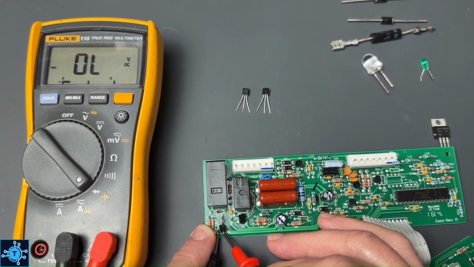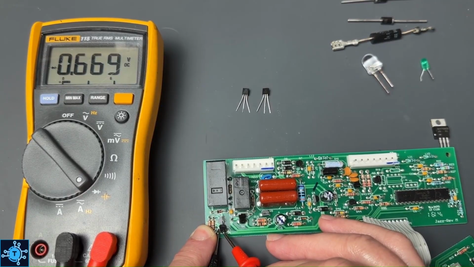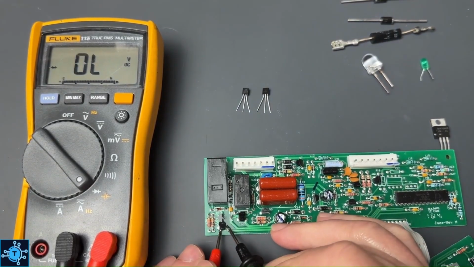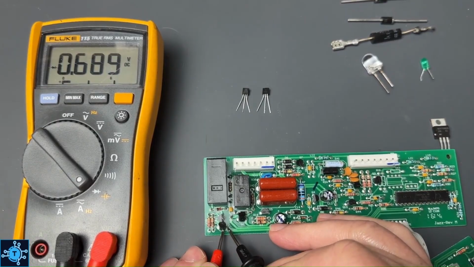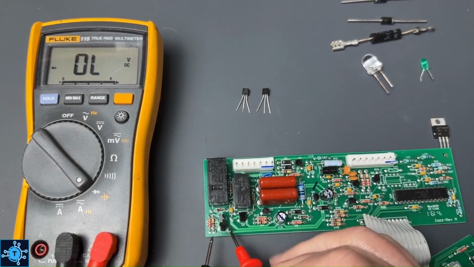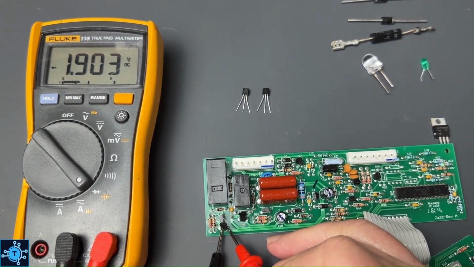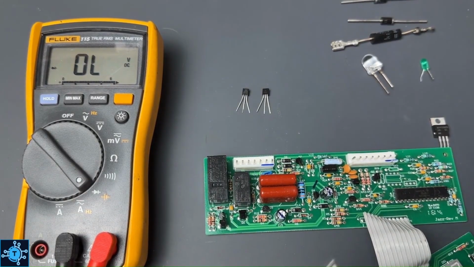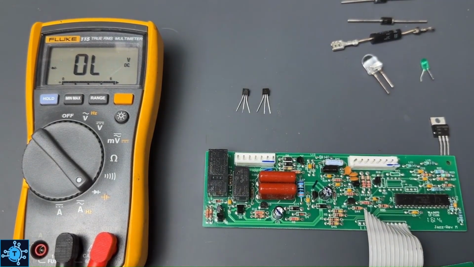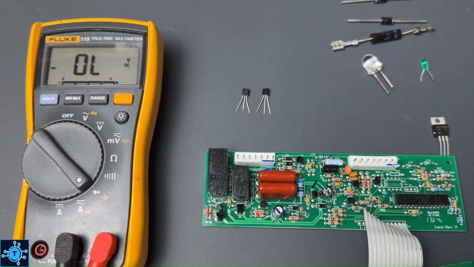But the key here is you got asymmetry. You got a very good reading there. So we have this base to collector reading here, but if you reverse it, it's much, much higher. So if it's in circuit and you have this type of asymmetry, it's probably a good transistor. But if you're just unsure, you can pull a pin out and test it.